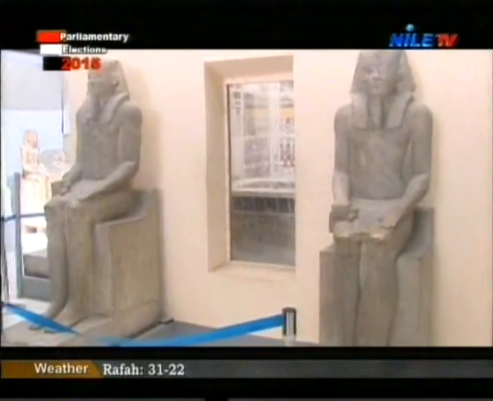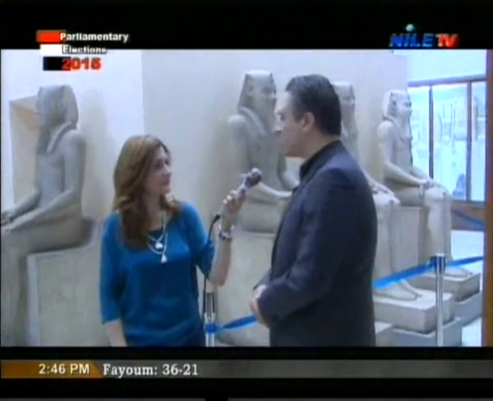And here he is sitting on different types of thrones. This is the low-backed throne, and on the two sides we have different representations showing the unification of Upper Egypt and Lower Egypt together.